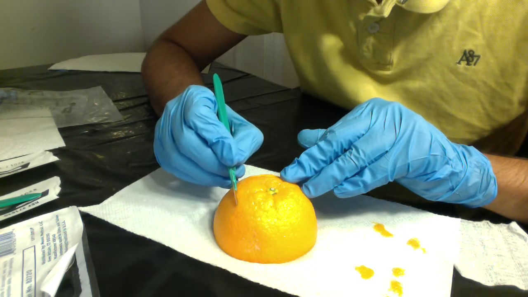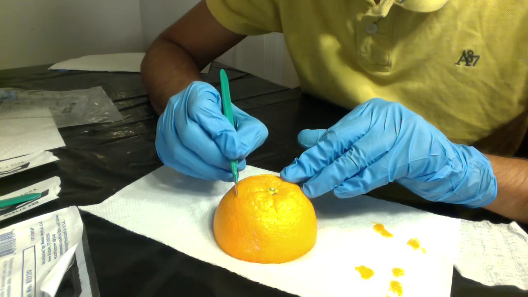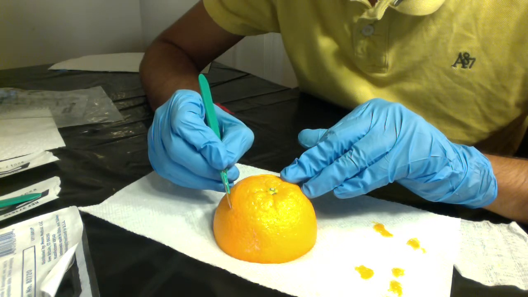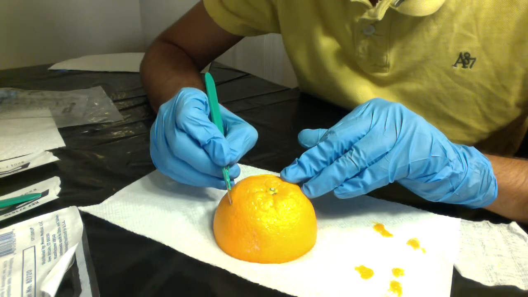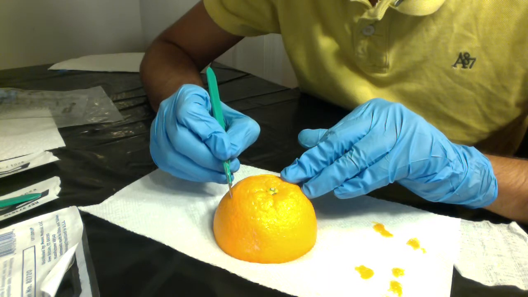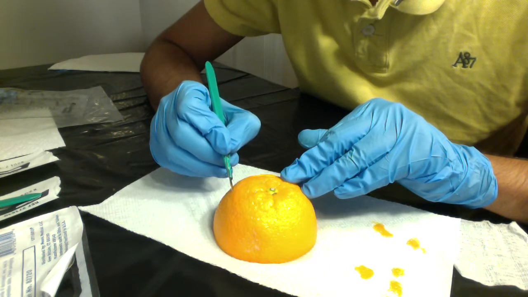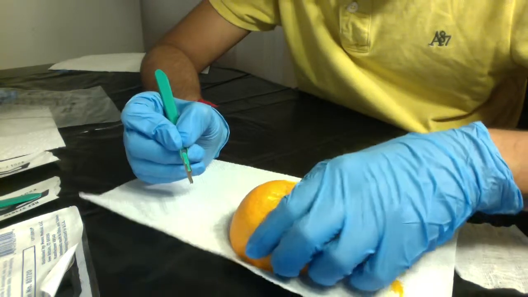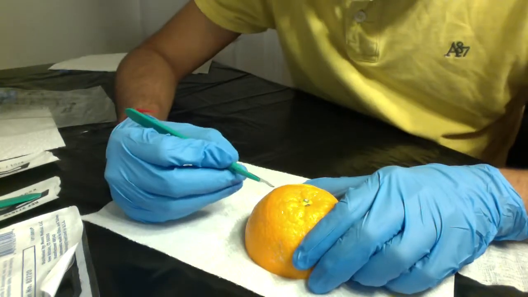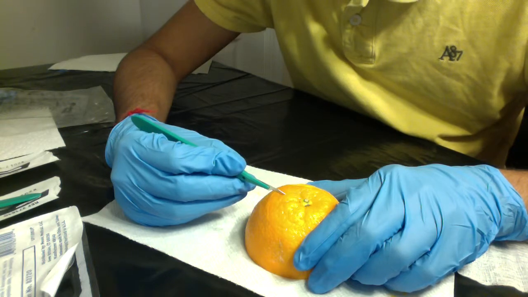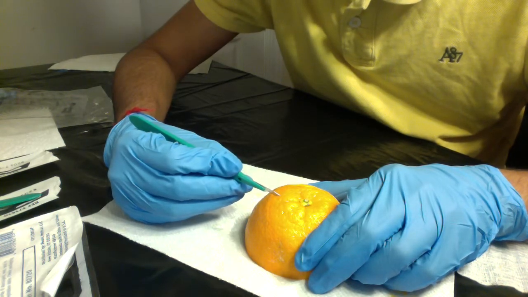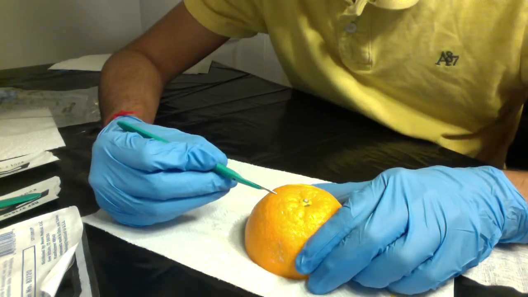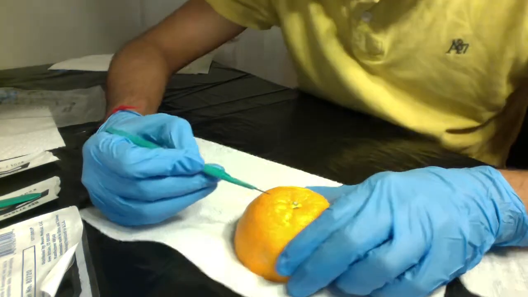I'll be demonstrating how deep I went. This might give you an idea. Using the curved edge of the scalpel, not going to 3. This is 3 horizontally, and the other 3 is going to be vertical. I think I just did a little deeper cut this time.